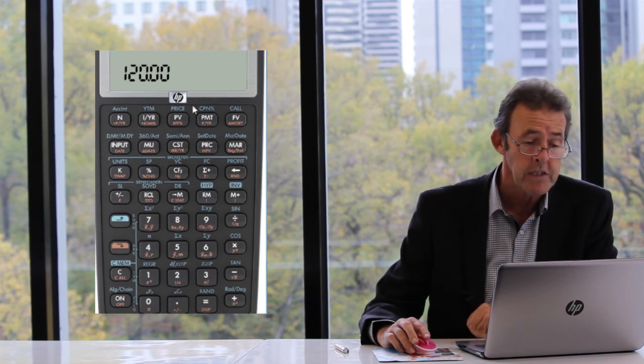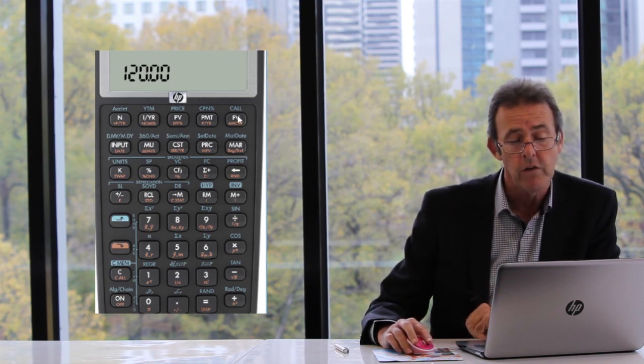But they don't want that. We want to know how much is owing in 10 years' time. So therefore, 10 shift N, which is 120 payments. What's the future value? Just push FV. The answer is $164,250.04.